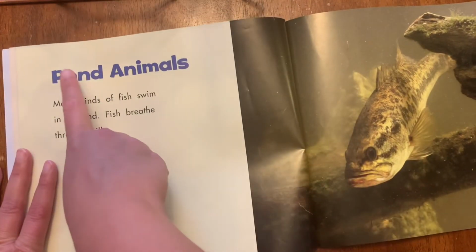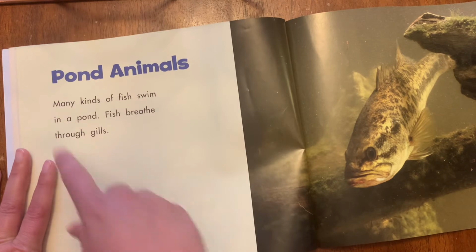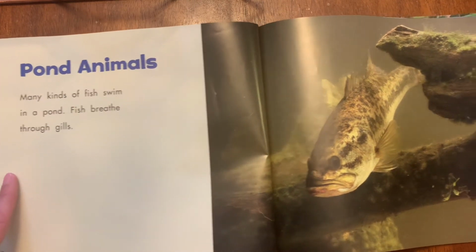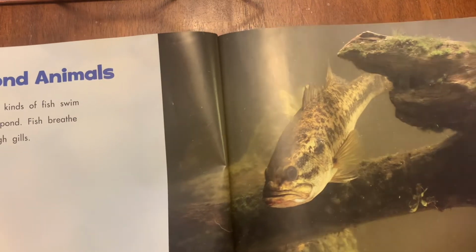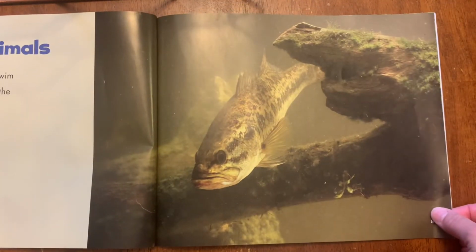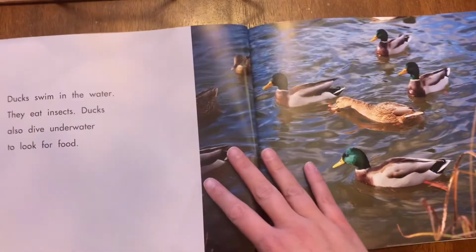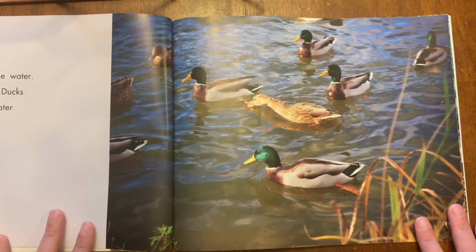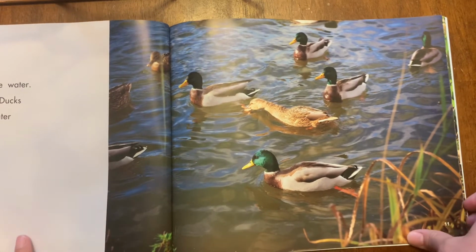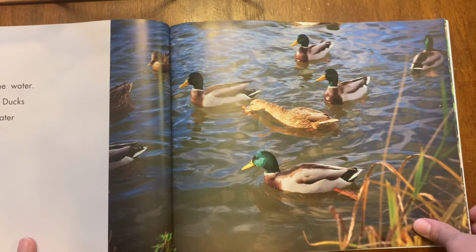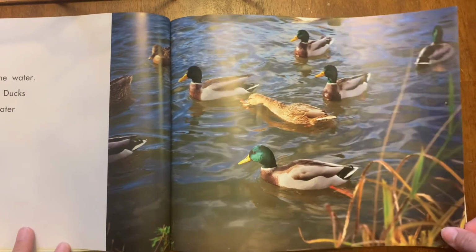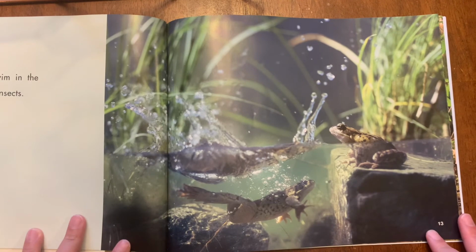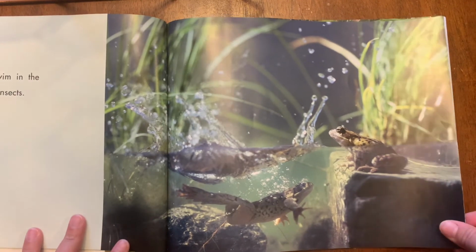Okay, now this section is called Pond Animals. Many kinds of fish swim in a pond. Fish breathe through their gills. There's a picture of the fish. Ducks swim in the water. They eat insects. Ducks also dive under the water to look for food. Frogs kick and swim in the water, and frogs eat insects.